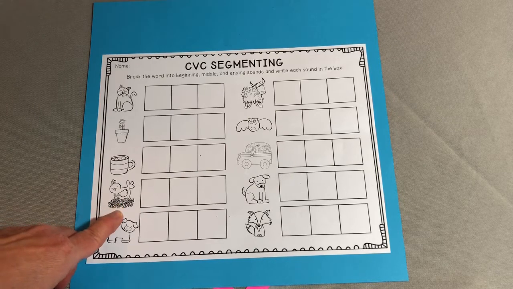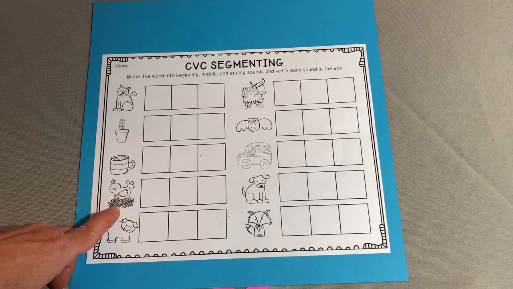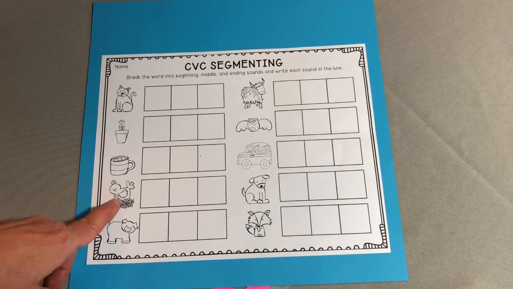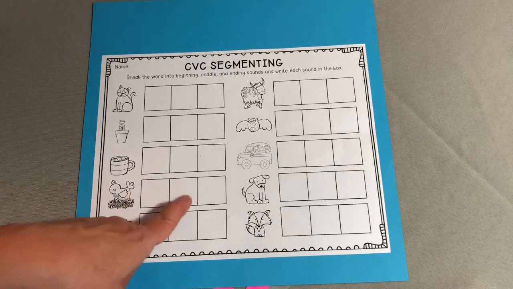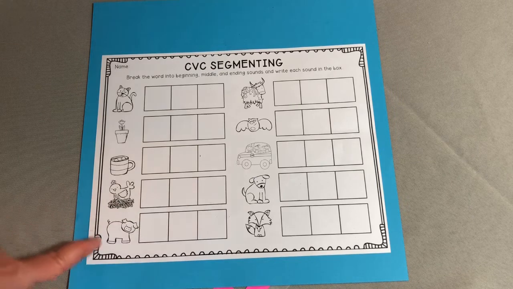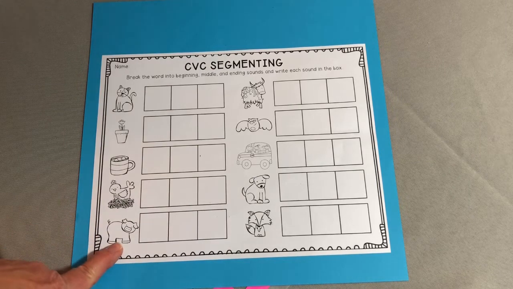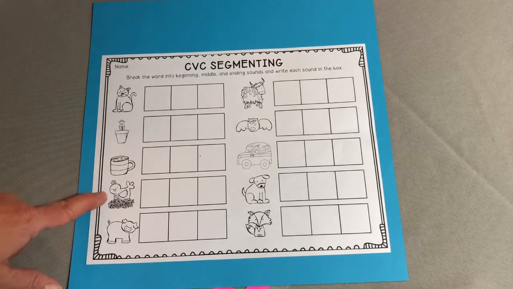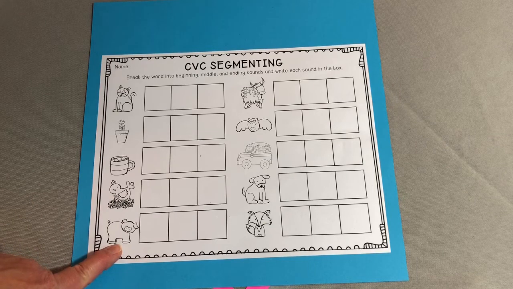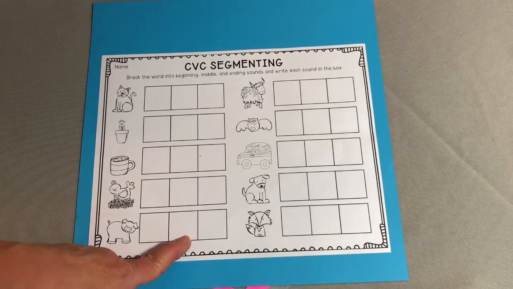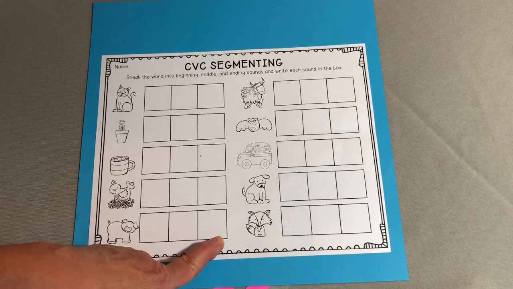I am trying to figure out what this little bird is doing in its nest, and I am not sure. I'm going to skip this one for right now until I remember what the picture is. It only can have 3 letters, and I'm not remembering. Let's move on to this one, and I will remember what this one is. Okay, so this is a pig. Pig.